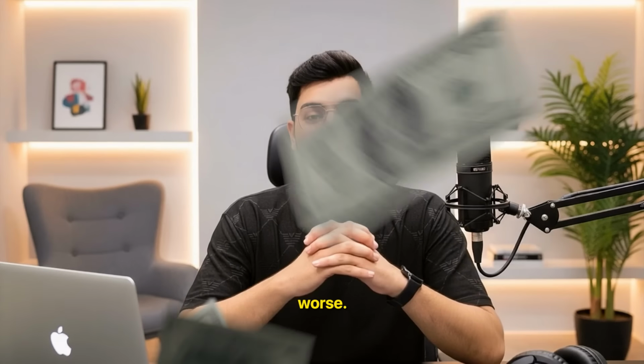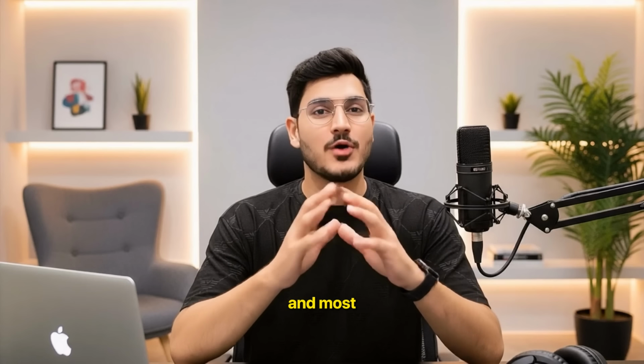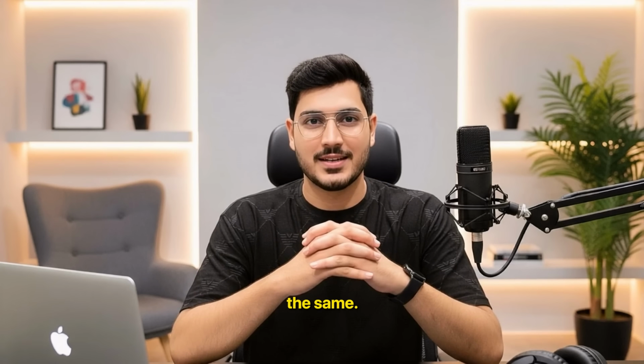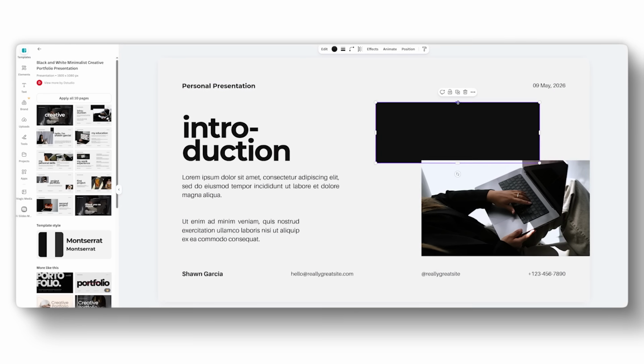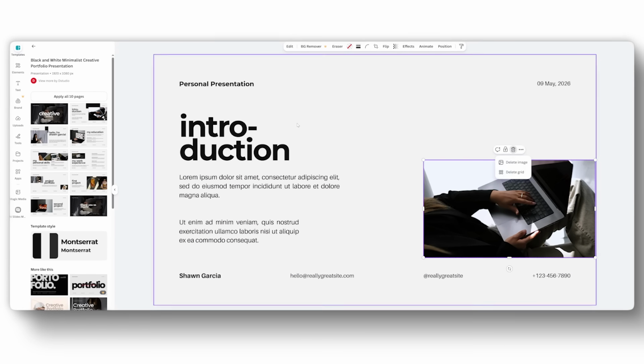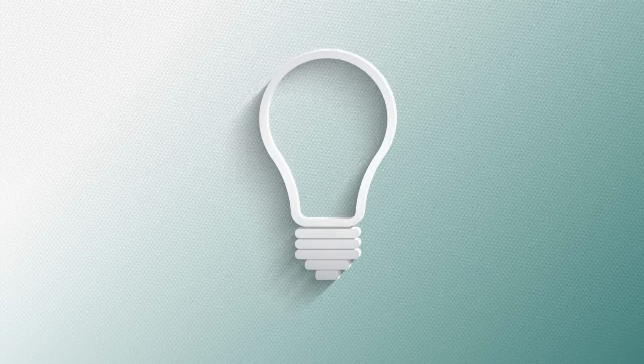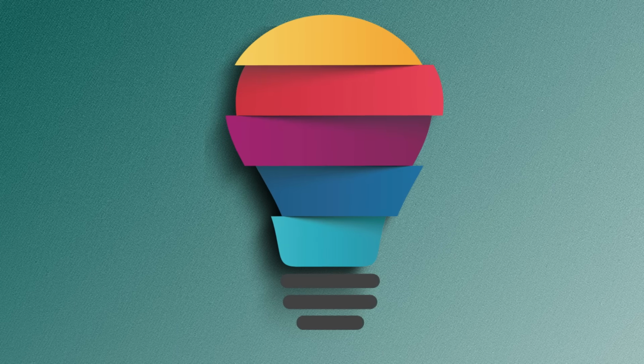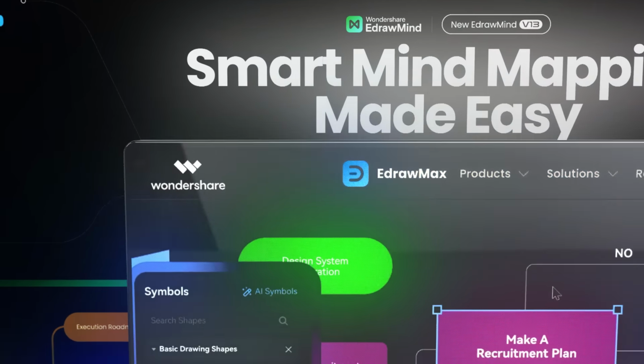And it gets worse. Visio is expensive, and most free templates look the same. You spend an hour fixing boxes and arrows, then one small change means doing it all again. There has to be a faster way to turn an idea into a finished diagram, and there is a faster way. It's called EdrawMax, powered by Wondershare.